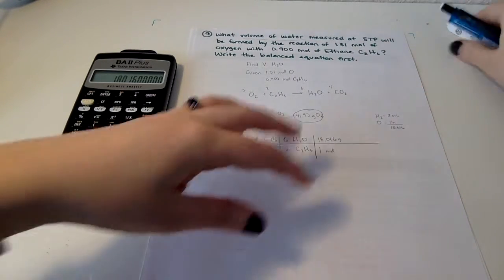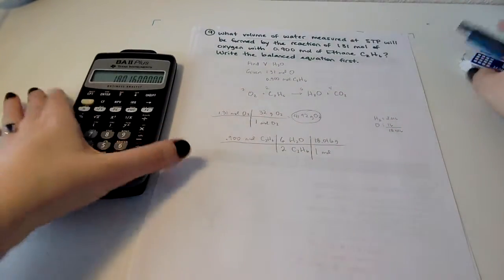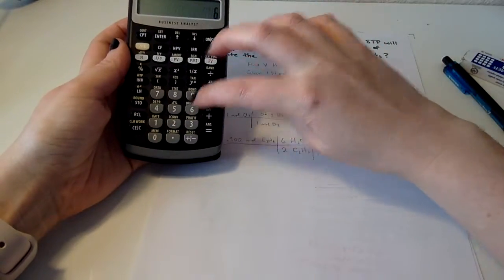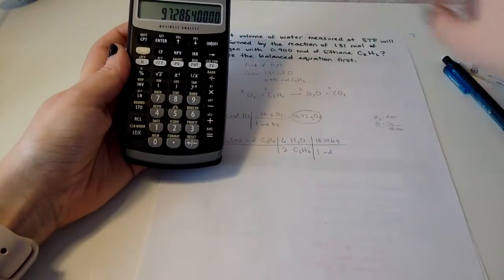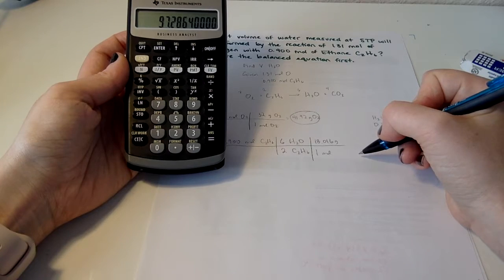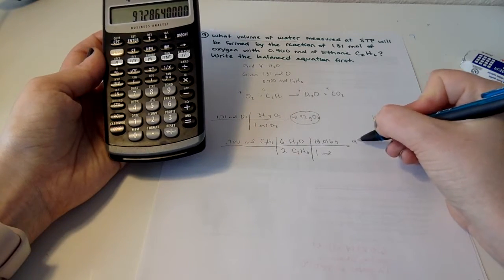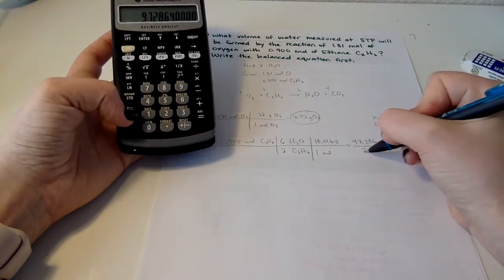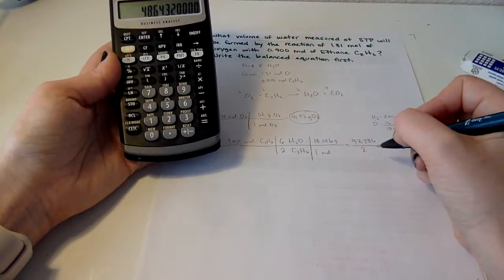I'd fill that out just for consistency. Let's see what we get here. 0.900 times 6 times 18.016. I don't know, I feel like I should have gone the whole other route, but let's try this. 48.64.